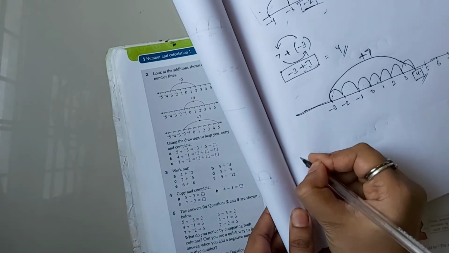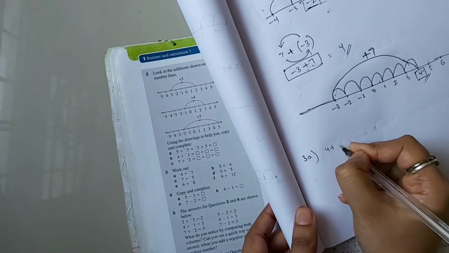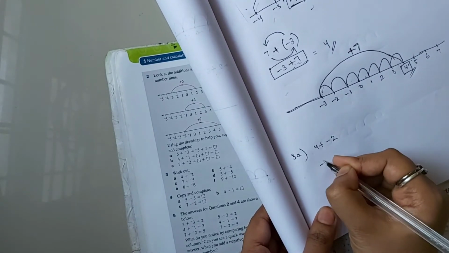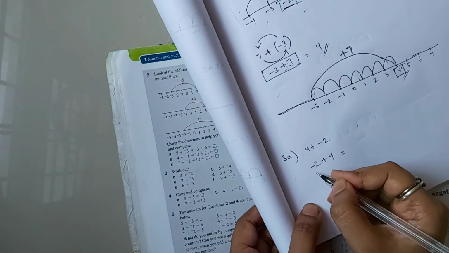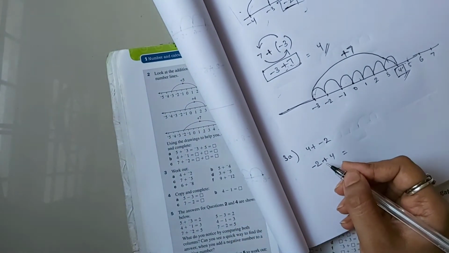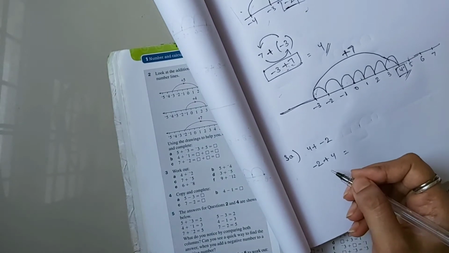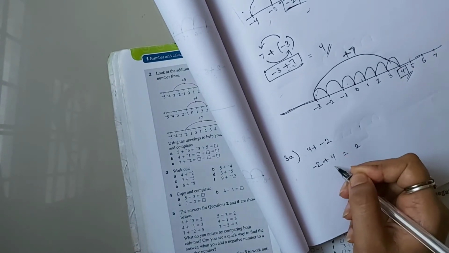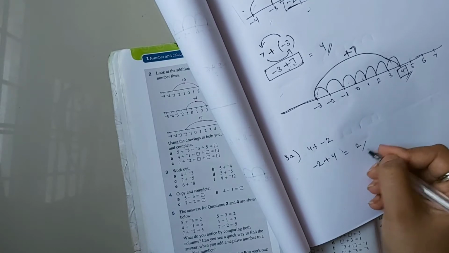So let's take 3A. What is the first question we have? 4 plus -2, right? So we need to switch the places. That would give us -2 plus 4, right? So what did I tell you? When you see 2 different signs, that means it is a subtraction, right? So what is 4 minus 2? That's right, it is 2. And what is the greater number we have here? It is 4. Since 4 is a positive number, our answer will also be positive.